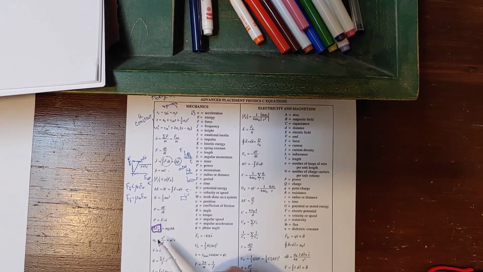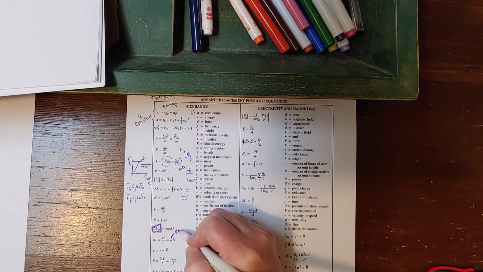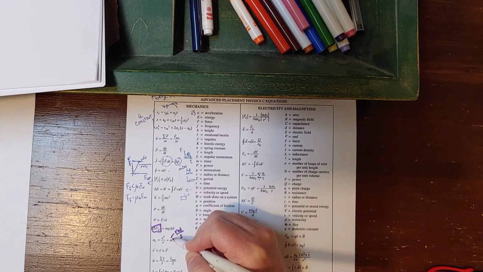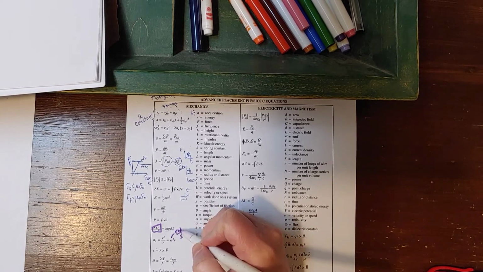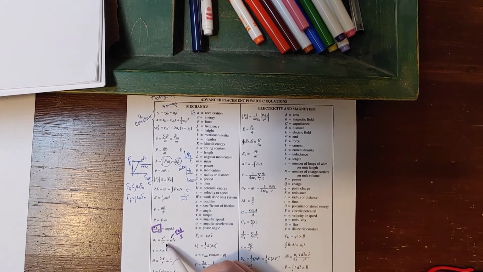Okay, this is centripetal acceleration, and the form is v squared over r. We can also talk about rotational velocity, omega squared. So this is in radians per second. And so when you get radians squared per second squared times a meter, you do get a meter per second squared. So that works.